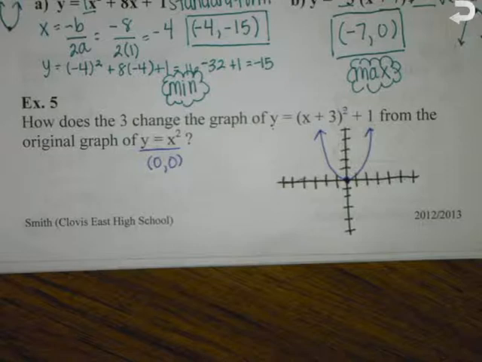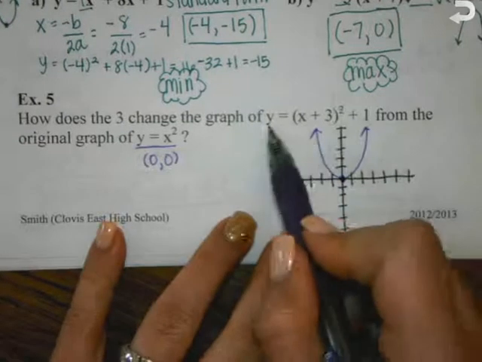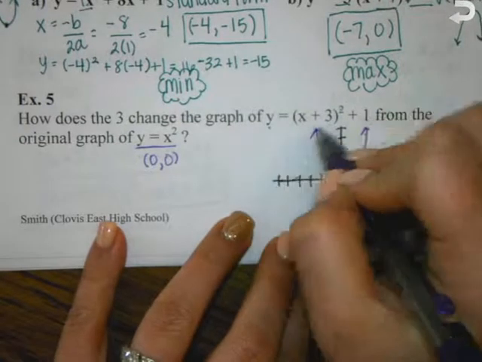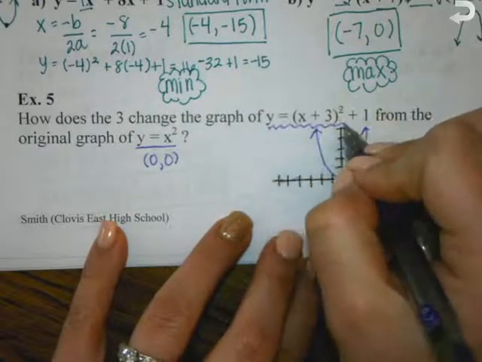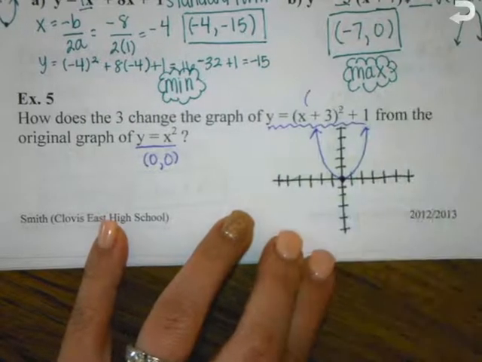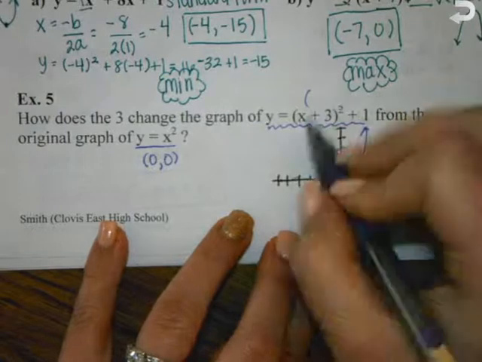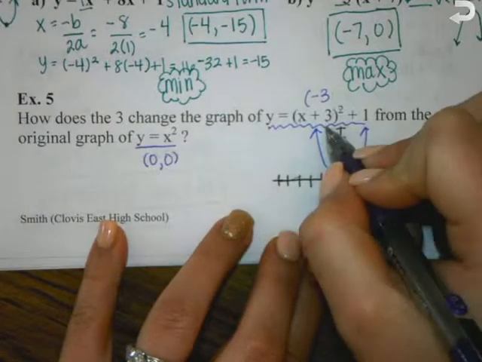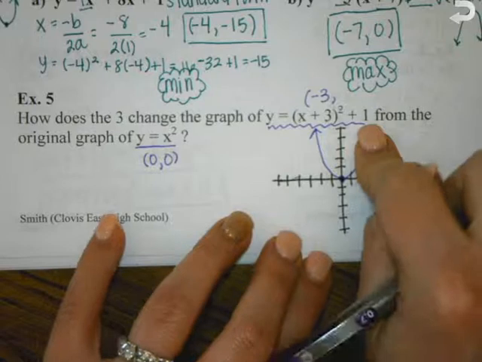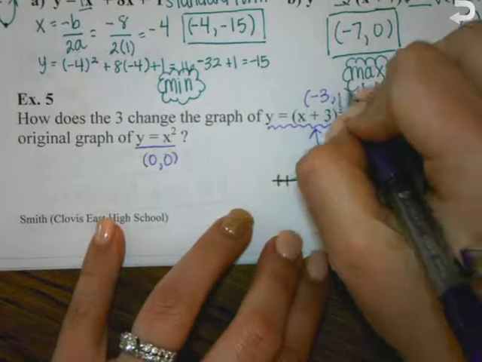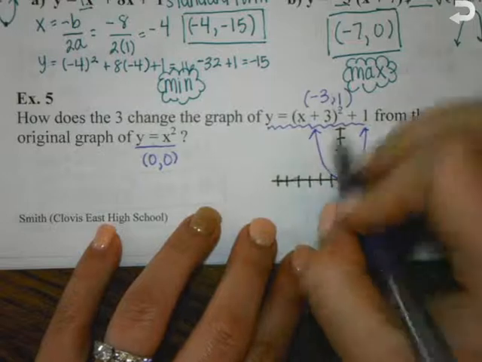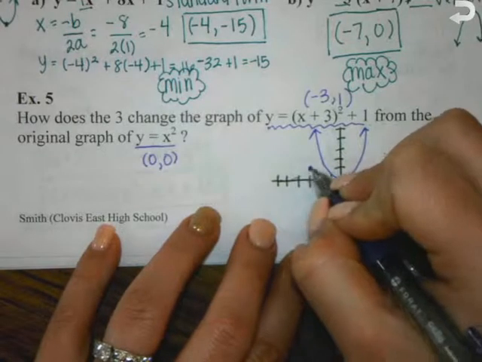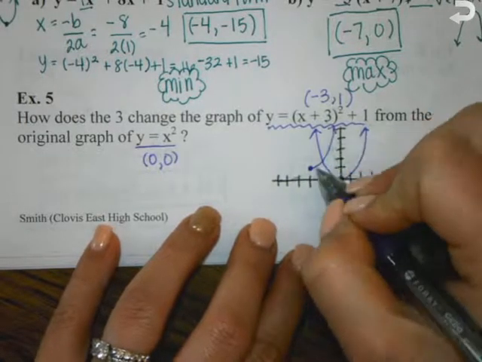Now look at the new one. Y equals x plus 3 squared minus 1. What would the vertex of that one be? -3, because you have to take the opposite. And what's being added or subtracted to the back? A 1. So -3, positive 1. So you're going to go left, 1, 2, 3, up 1. Make it as close as possible to the other one.